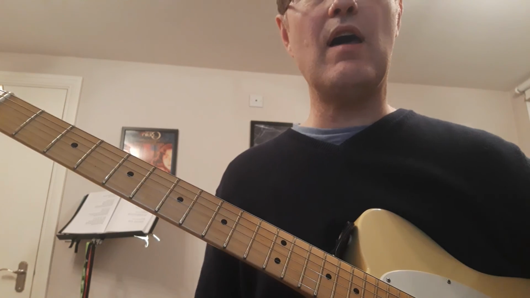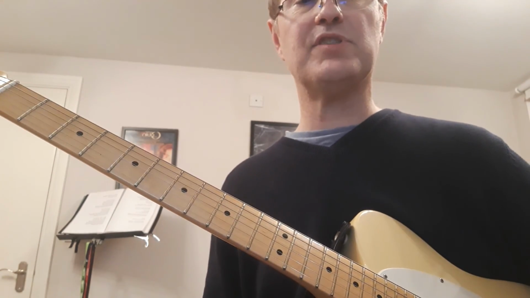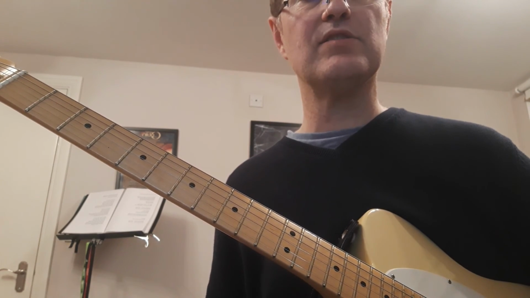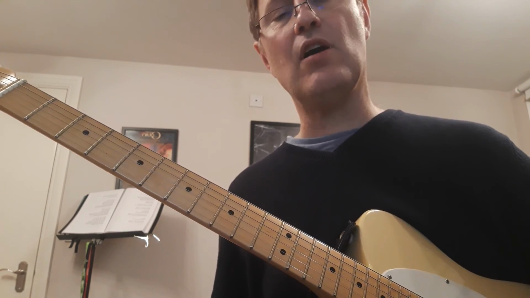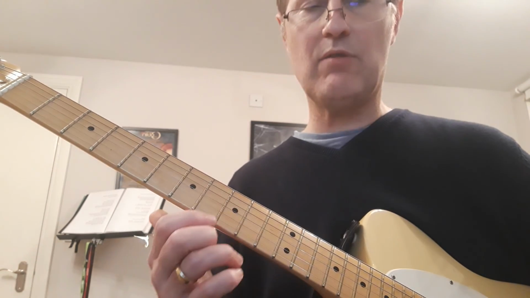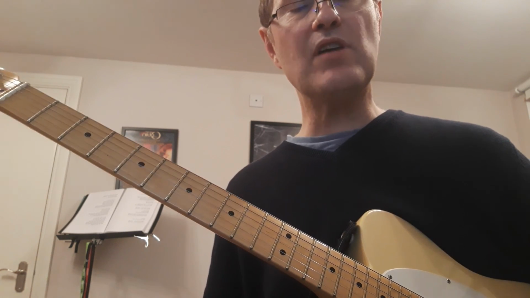So as I say, each time you pick your mode, start looking for those shapes, and once you start seeing them and getting them under your fingers, then they will subconsciously start becoming the home notes as you move up and down each of the scale shapes. Okay, so I hope that helps.